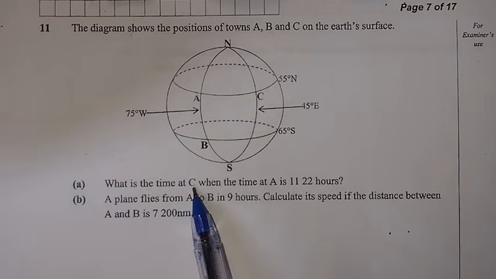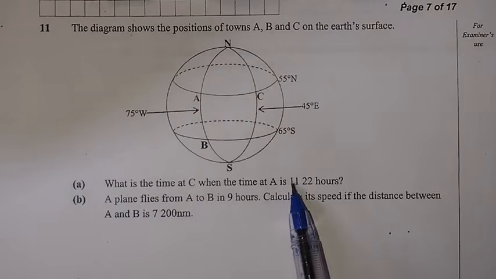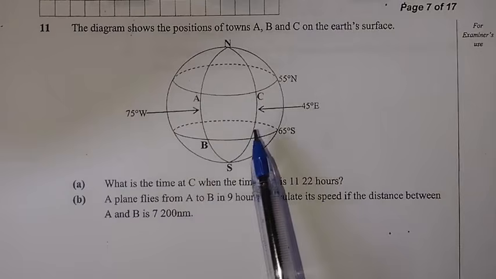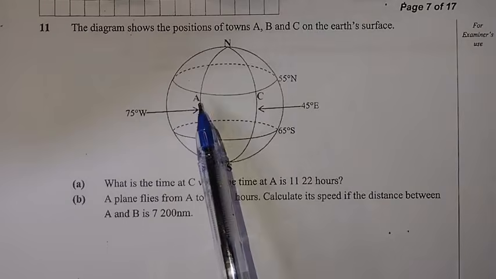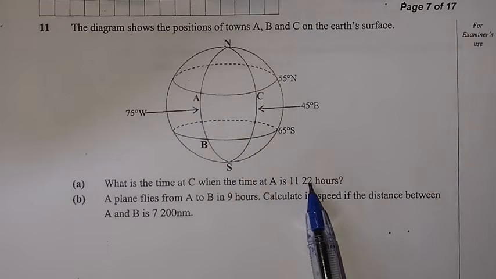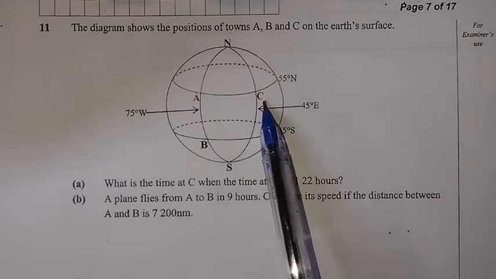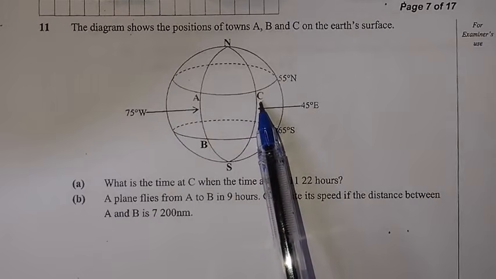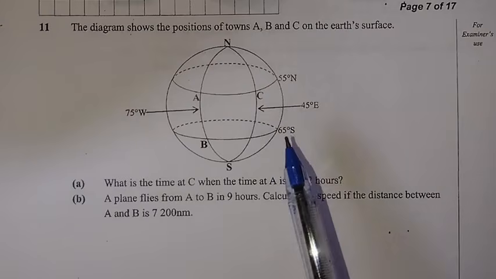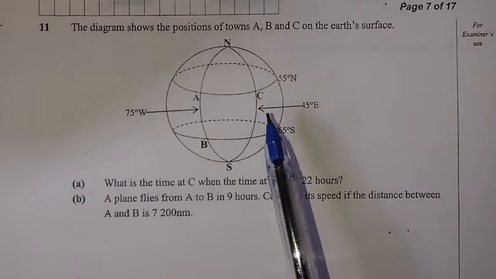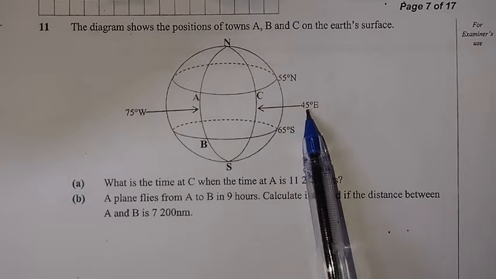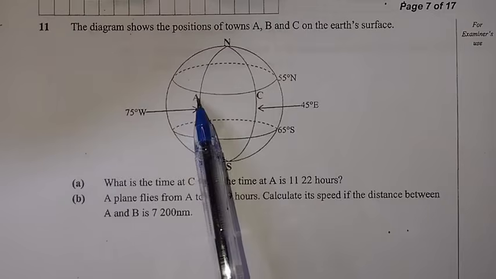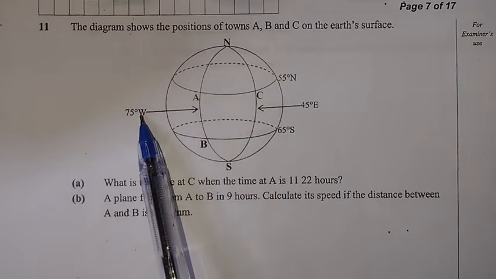So here is our question A. What is the time at C when the time at A is 11:22 hours? So they want us to find the time at C when the time at A, we have been given, is 11:22 hours. So how can we find the time at point C? We need to look at the longitude where C is lying. C is lying on 45 degrees east and A is lying on 75 degrees west.